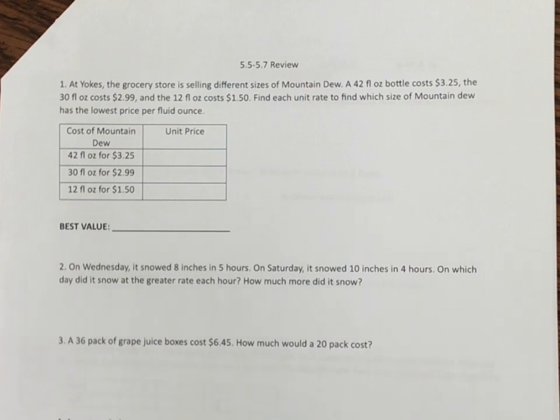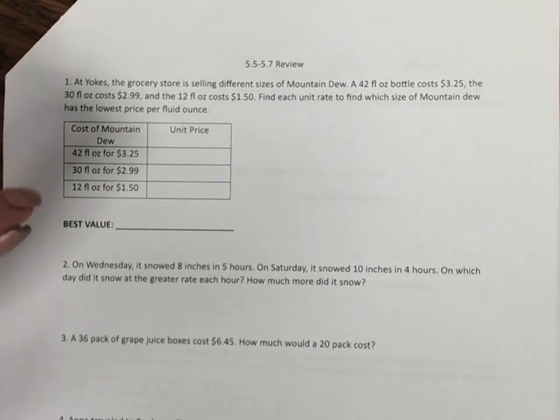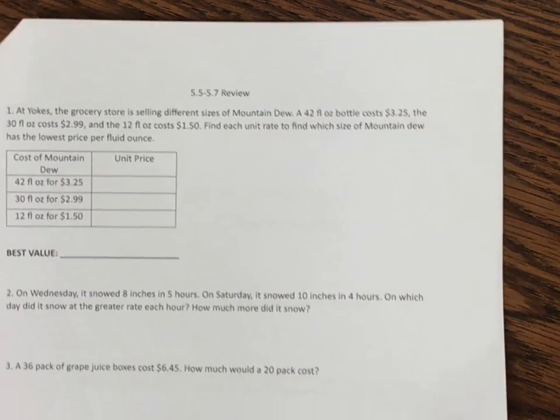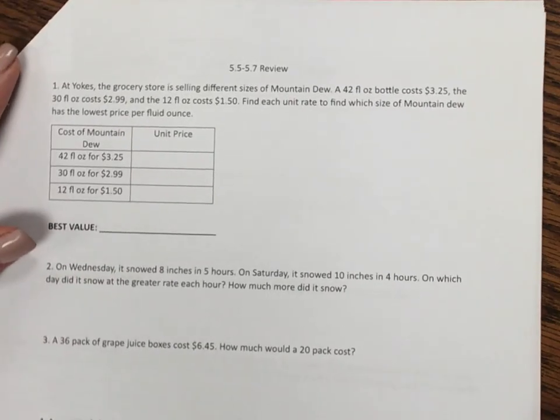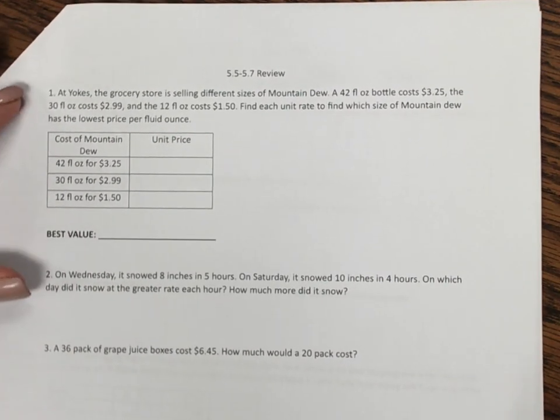Today we are going to work on our last page of the review. So if you have not done the first 2 pages or you were absent, please obtain another copy or ask your neighbor for some guidance or some answers on the first 2 pages. Okay. So we're going to go over the last page, and this page is on unit rates.